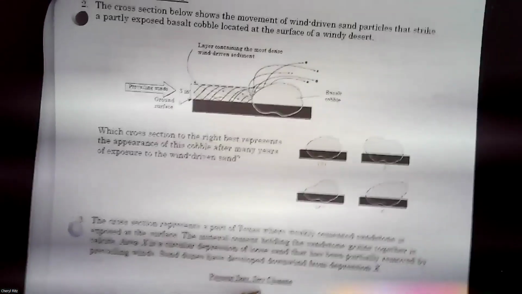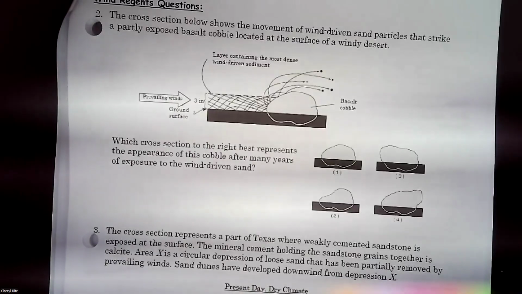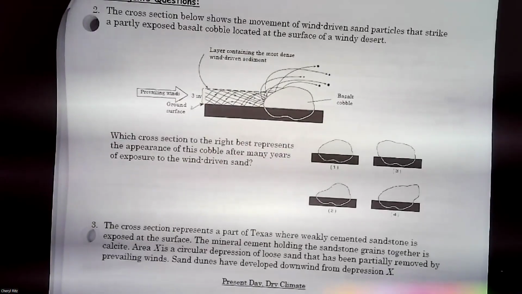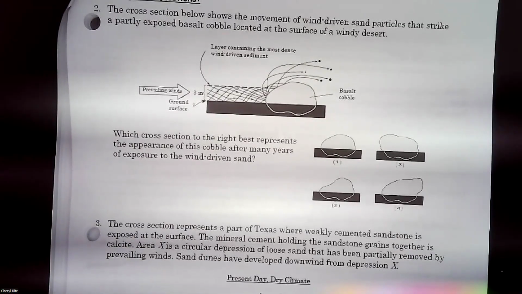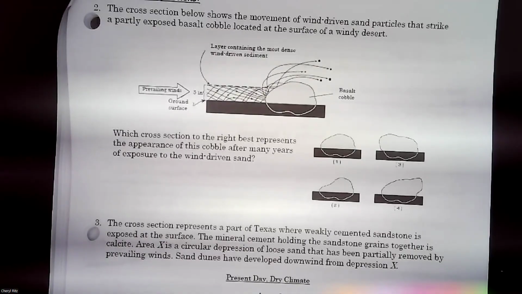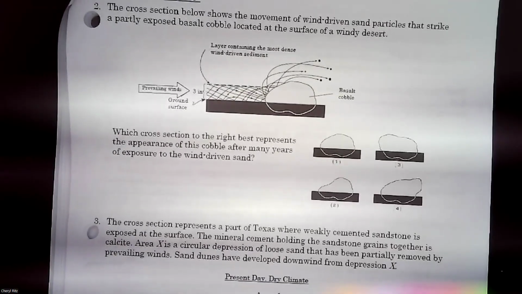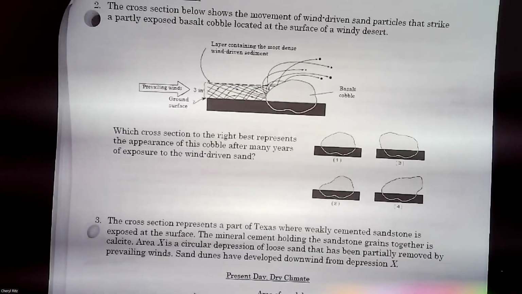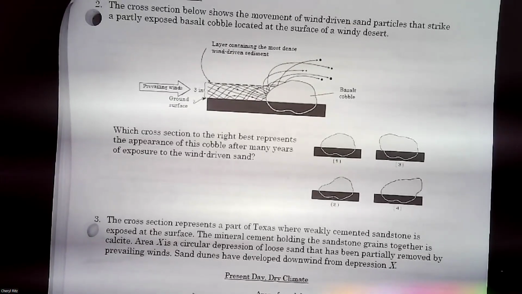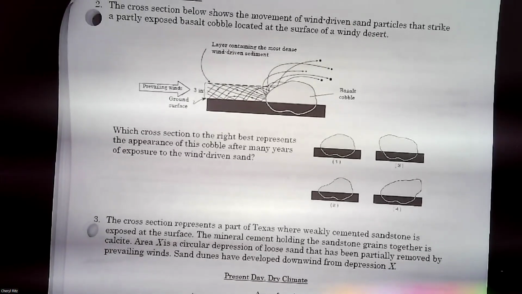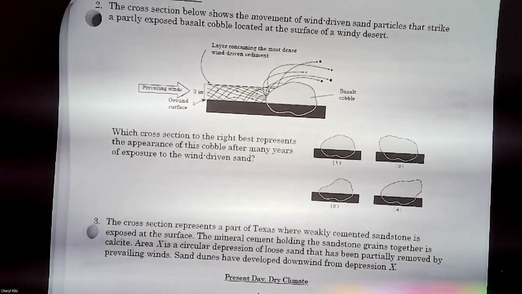All right, back up to the top question here. Again, read the reading. They tell you we have a bunch of sand blowing into this basalt cobble. What is the sand going to do to the basalt? Wear it down. What's that called when sand wears down a rock? Careful. That's weathering because it's wearing down a rock, making a rock smaller. Bonus question. What type of weathering is this? It's physical. Bonus question. What type of physical weathering is it when the sand hits this rock over and over and over again?